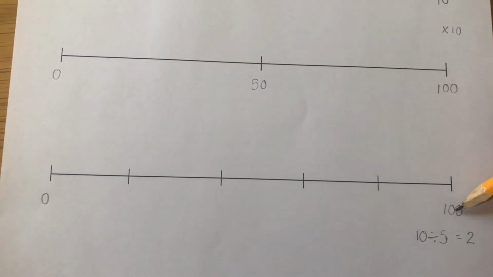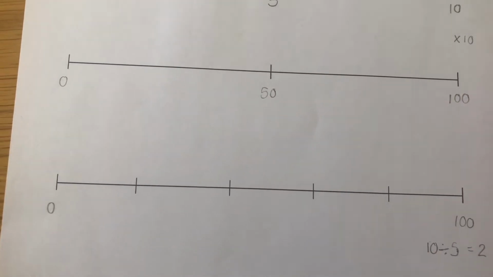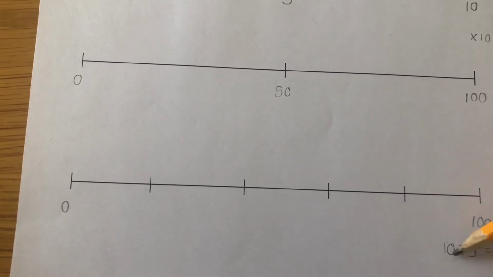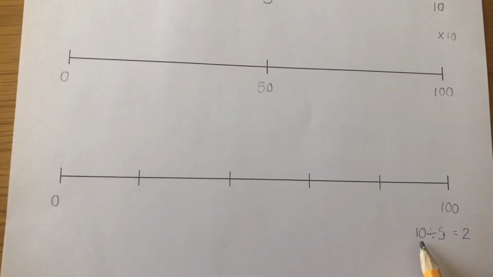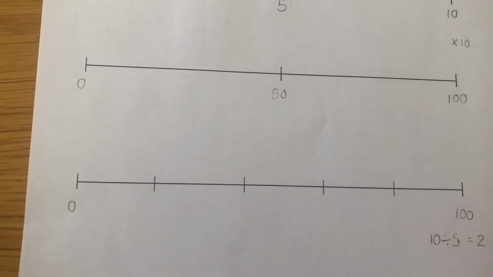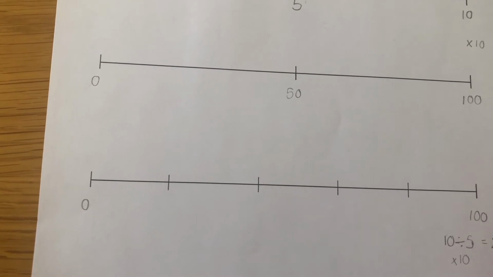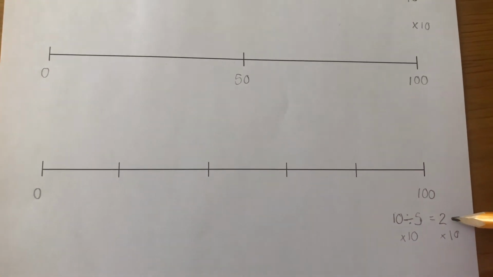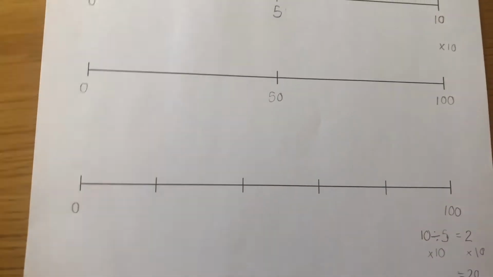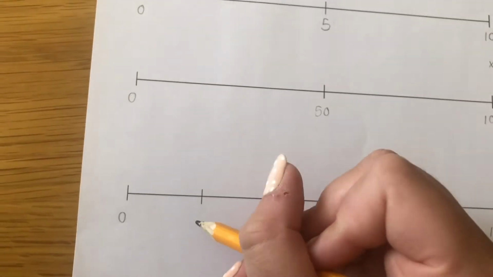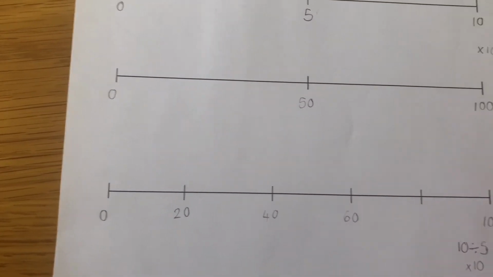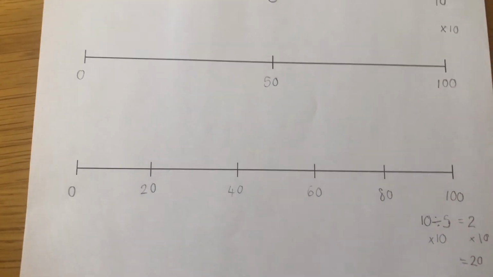Now, but we've not got 10, have we? We've got 100. So what do we need to do to this number to make it 100 divided by 5? So we've divided by 10 to get this, so we need to times that back by 10. So if we times that side by 10, we make 100. So we need to times this side by 10, so we make 20. So each interval is worth 20. So we've got 20, 40, 60, 80, 100.